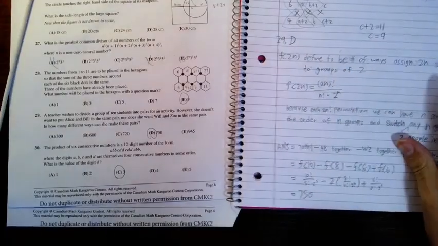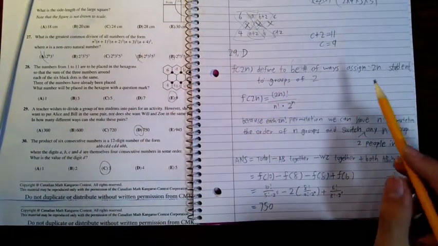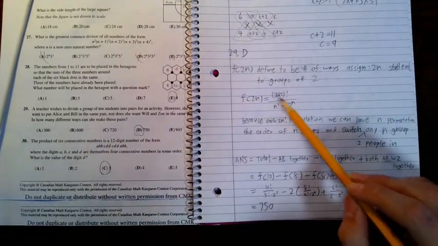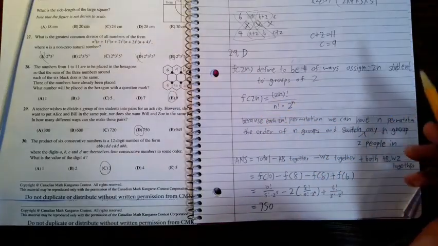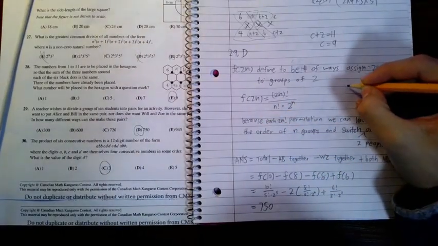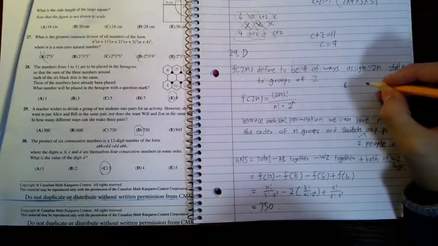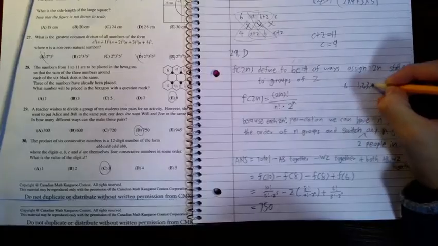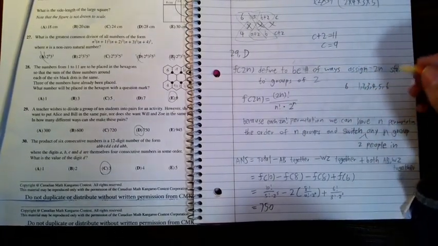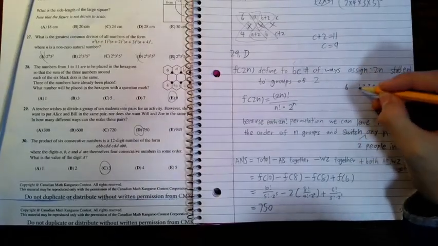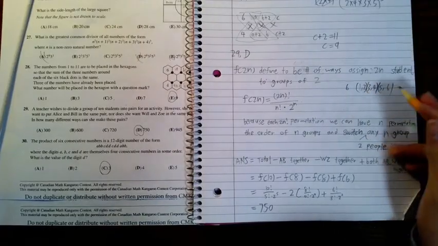And question 29. Define f of 2n as the number of ways to assign 2n students. And this is going to be the formula to group in groups of 2. Suppose we have 6 students, and we give each one of them a label 1, 2, 3, 4, 5, 6. Suppose any permutation, let's say this one, and we divide them into groups of 2.